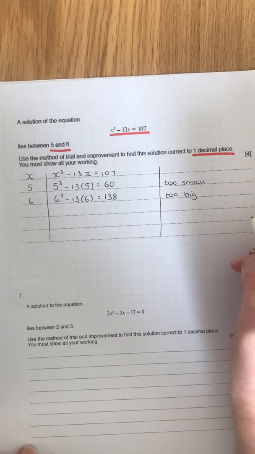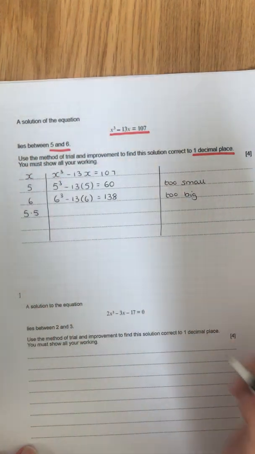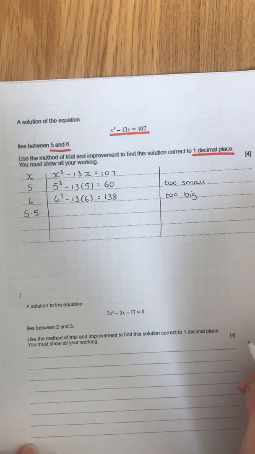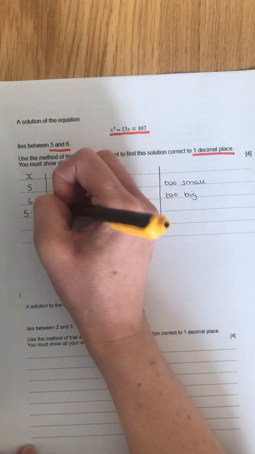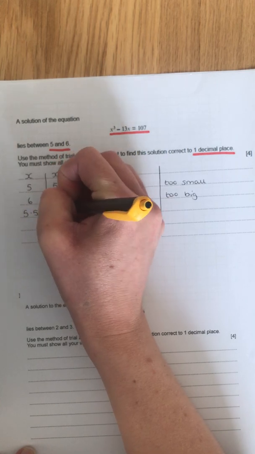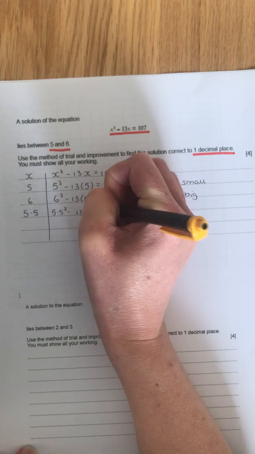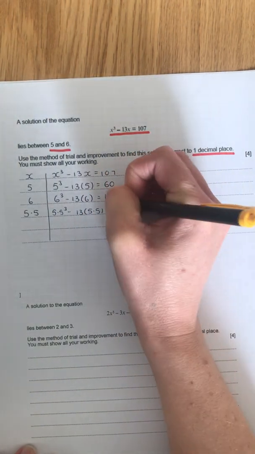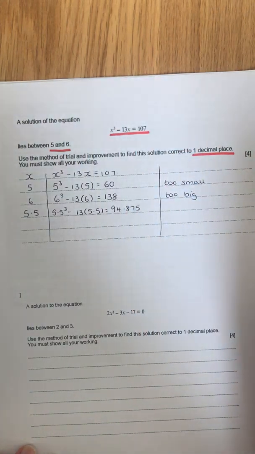So what I'm going to do now is take the value that is exactly halfway between 5 and 6, which is 5.5, and that'll tell me how to pick my next set of values. So in place of x now I'm going to have 5.5 cubed minus 13 into 5.5, and when I tap that into the calculator I get 94.875.